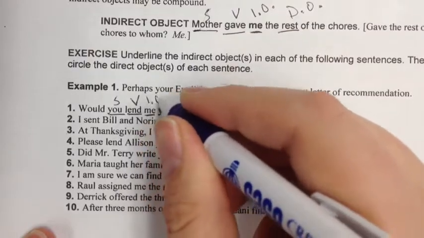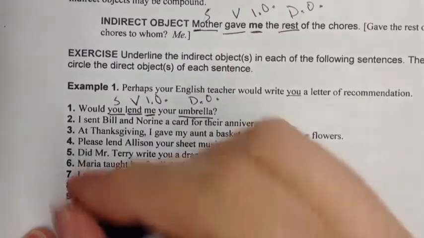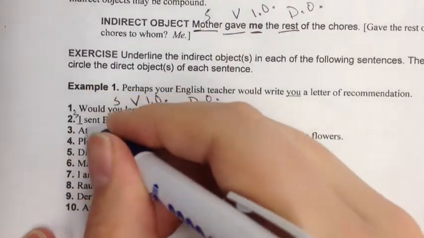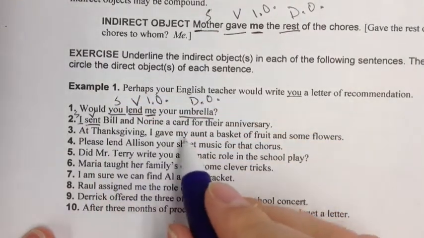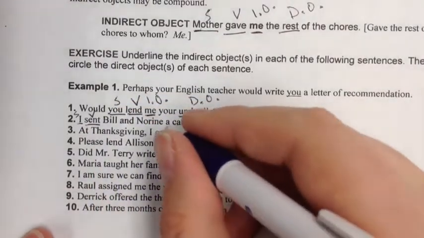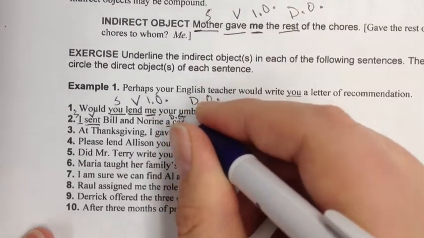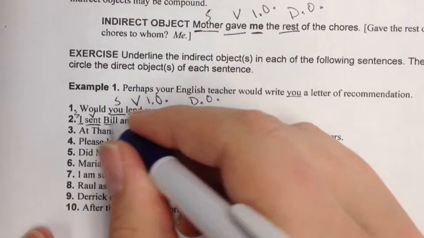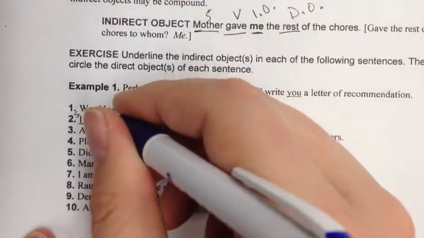This is our indirect object. Number 2. I, there's our subject, sent, there's our verb, Bill and Noreen a card. The thing I actually sent is a card, so that's our direct object. The people who benefit from the sending of the card are Bill and Noreen. This is our indirect object.